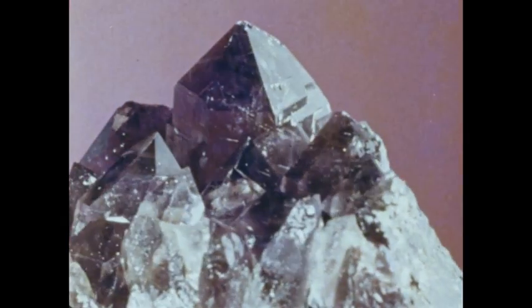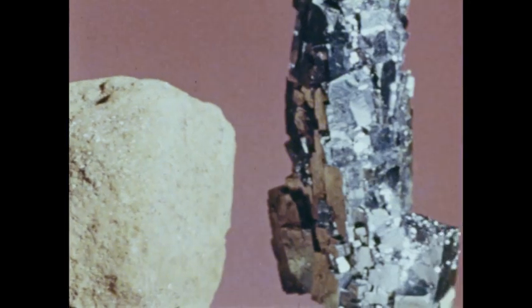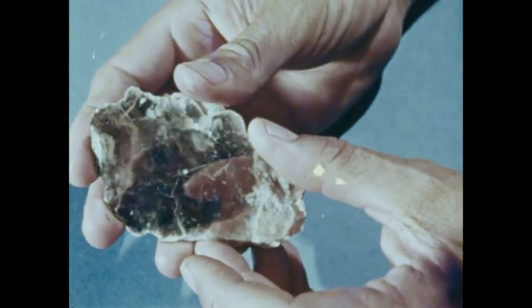Still another physical property is luster. That is, the way light is reflected. Fibrous gypsum has the luster of silk, while this exceptional quartz crystal has a glassy luster. Luster is an important aid in mineral identification.